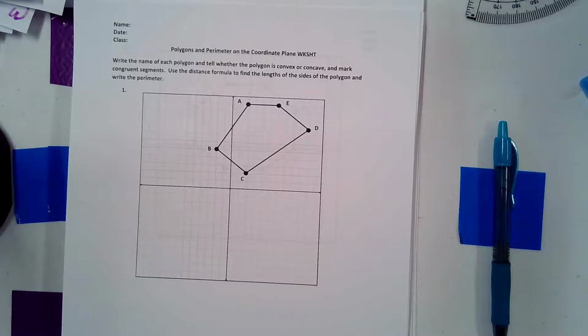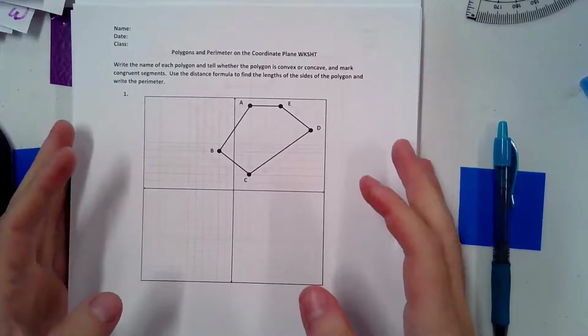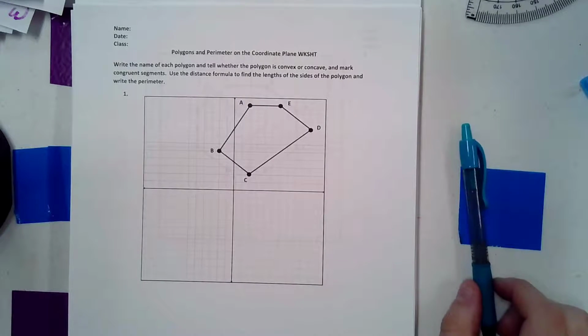We're going to talk about concave, convex, though. So what we're going to do is, because we don't really have any notes, we're just going to do number 1 together, and that's going to help you with the rest of the stuff, okay? So it says, write the name of each polygon and tell whether the polygon is convex or concave.